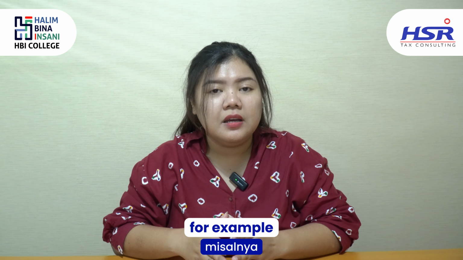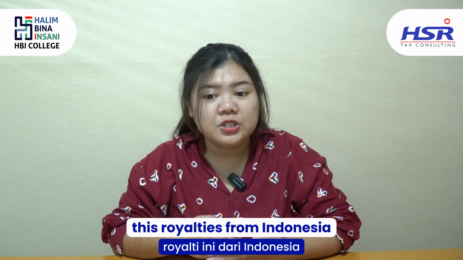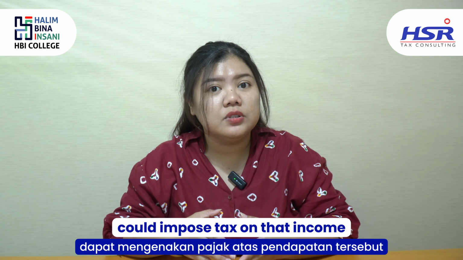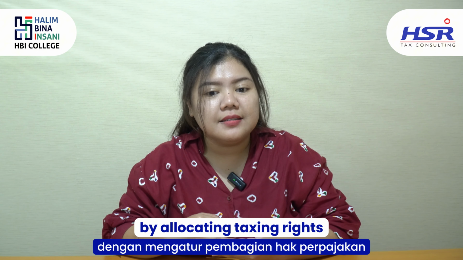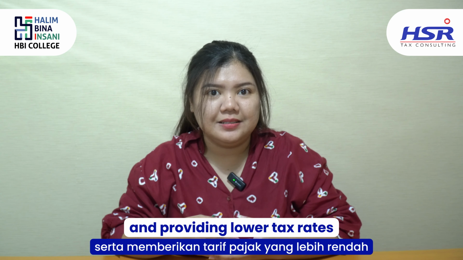For example, if a Chinese company receives royalties from Indonesia, both Indonesia and China could impose tax on that income. A tax treaty addresses this issue by allocating taxing rights and providing lower tax rates.